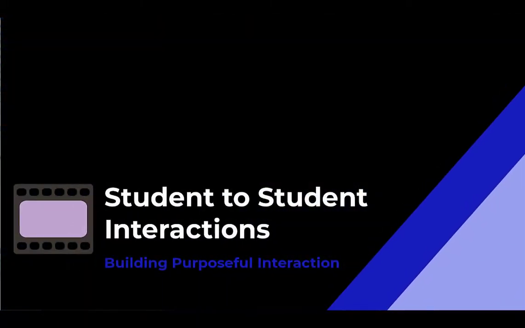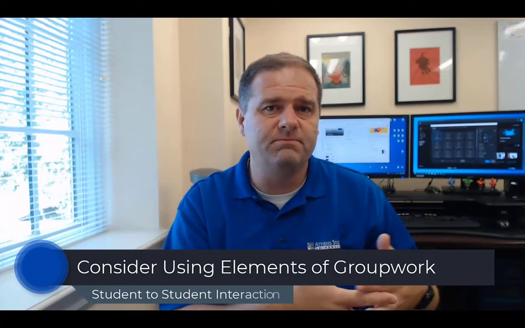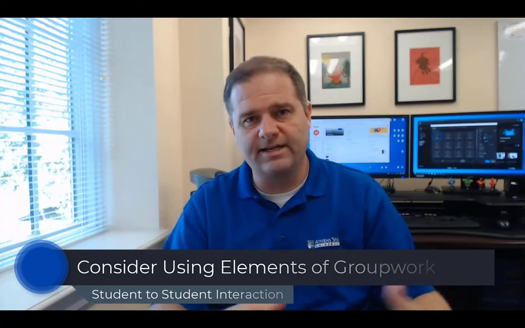Let's take a look at the second one, which is student-to-student interaction. So on the student-to-student interaction, what we're trying to think of are purposeful ways that we can get the students to talk and engage and interact with one another. And yes, a lot of students are going to hate group work and things like that, but you can build mechanics in there to not make that as painful for them. But groups are one way that we can do that. If they're working together in a group to build something, they're at least talking, they're engaging with each other.